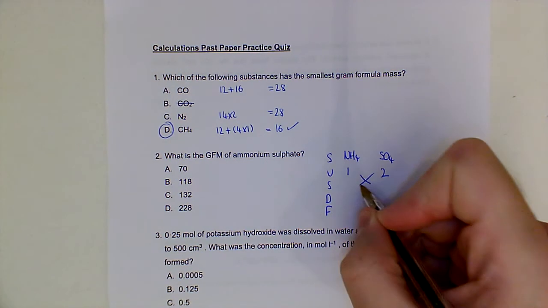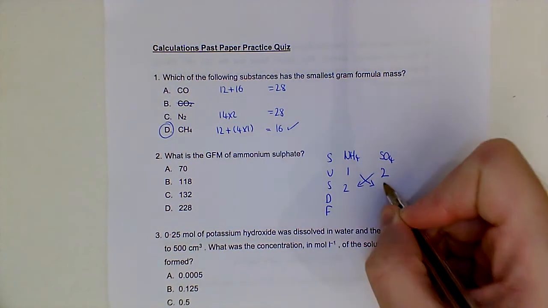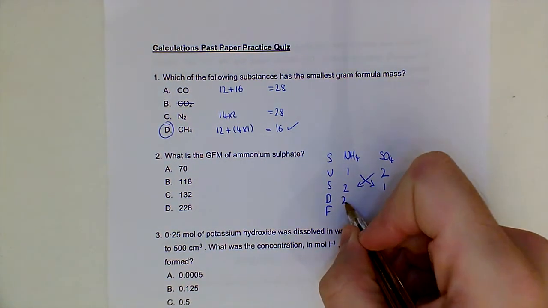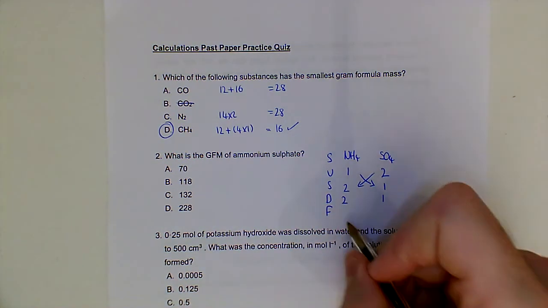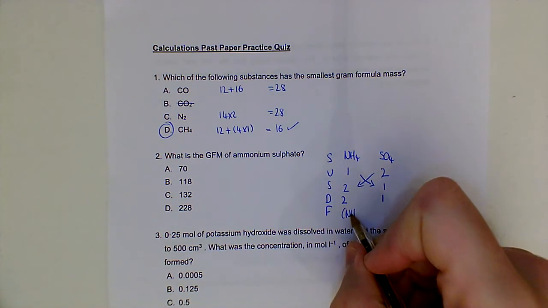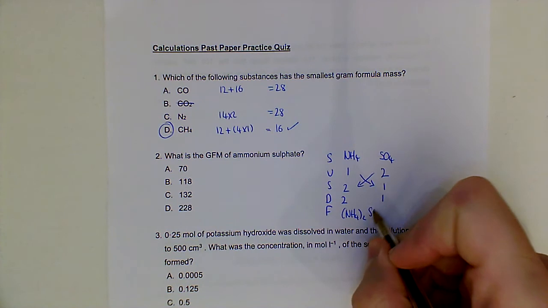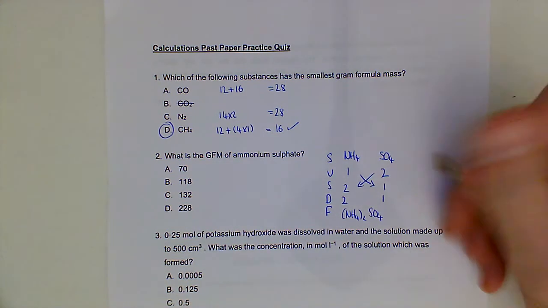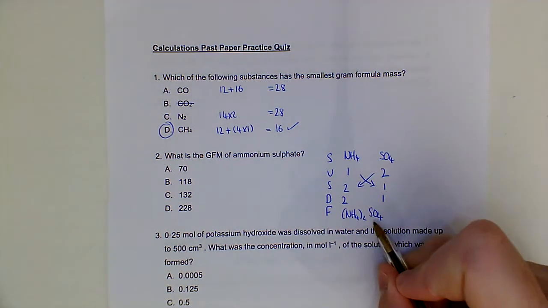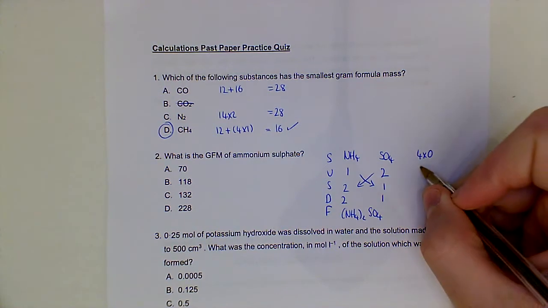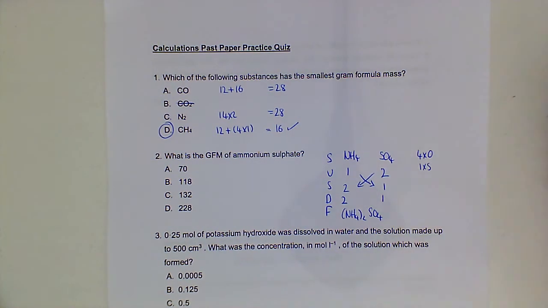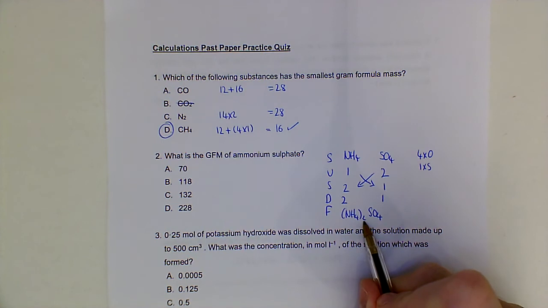So we're going to swap 2 and 1. When we divide, we can't simplify it, so it's the same. And so our formula is going to be (NH4)2SO4. That means we've got 4 oxygens, we've got 1 sulfur, and the number outside the bracket multiplies everything inside.